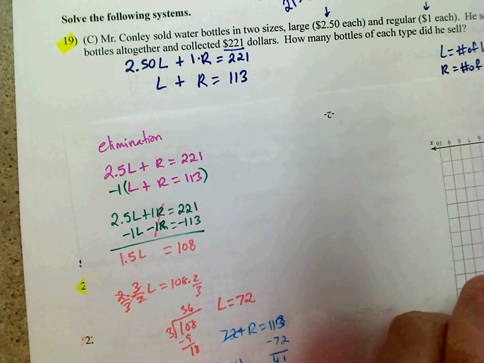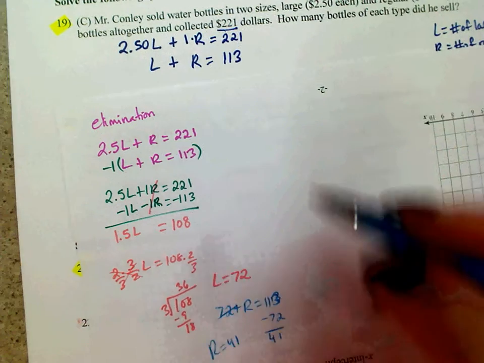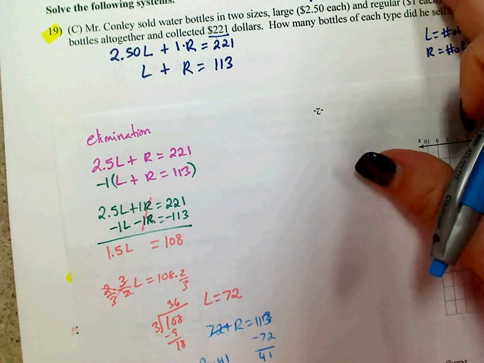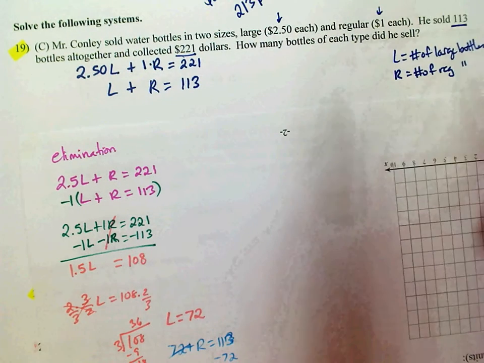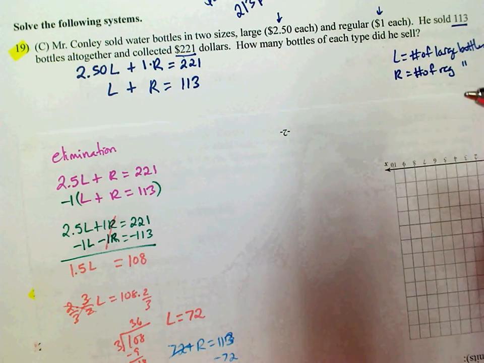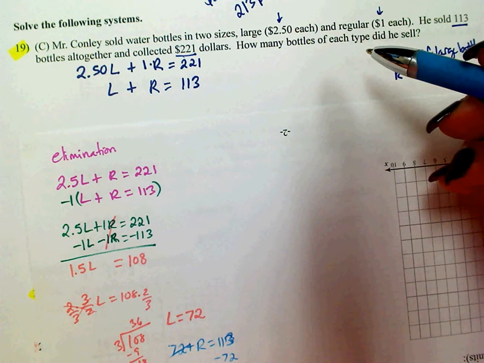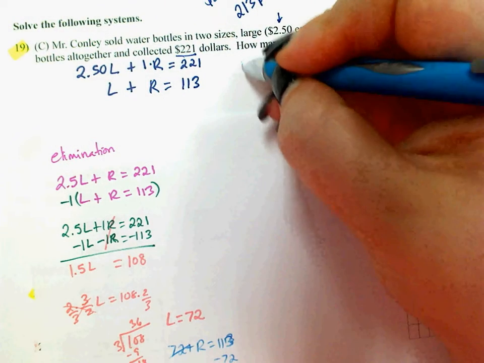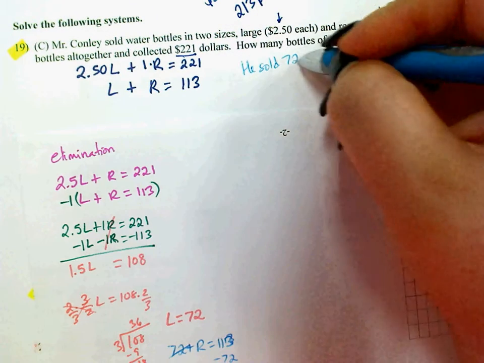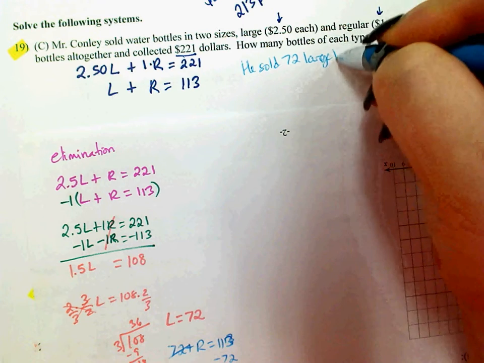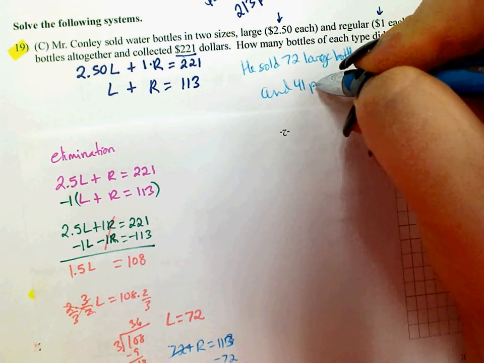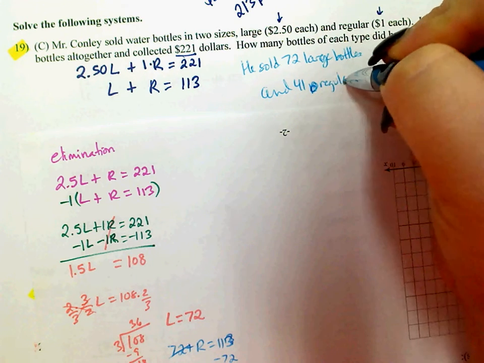Now, when you're answering a problem like this, asking how many bottles of each type he sold, it would be very correct to actually answer your question with words, because if you just say 72, 41, that doesn't really make sense. So I'm going to say he sold 72 large bottles and 41 regular bottles. And there you go.